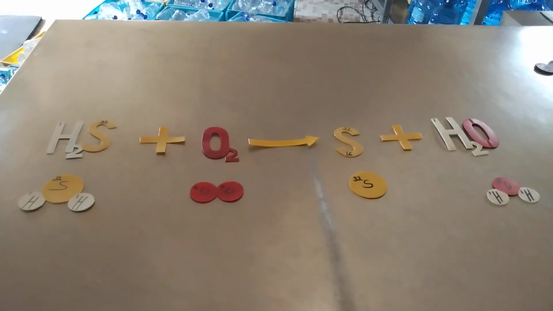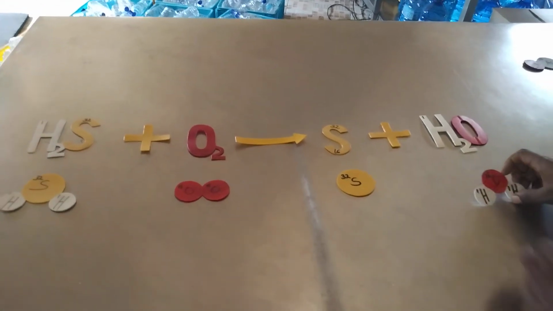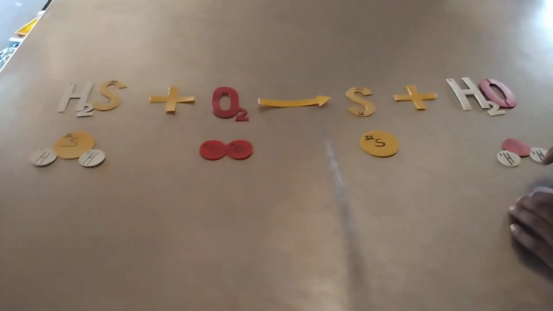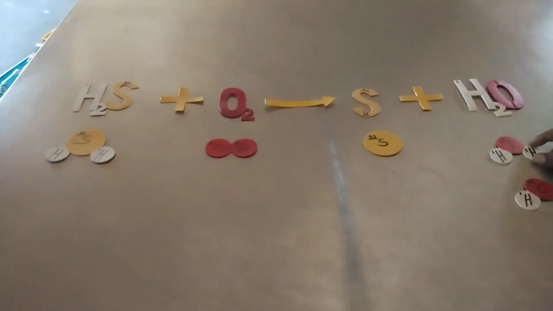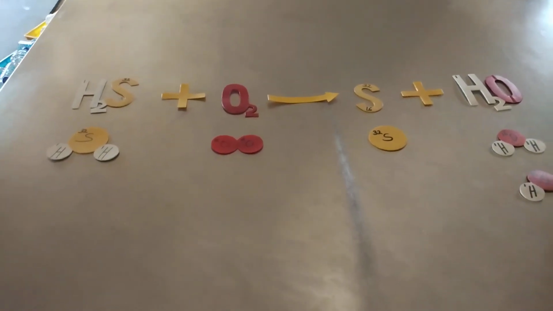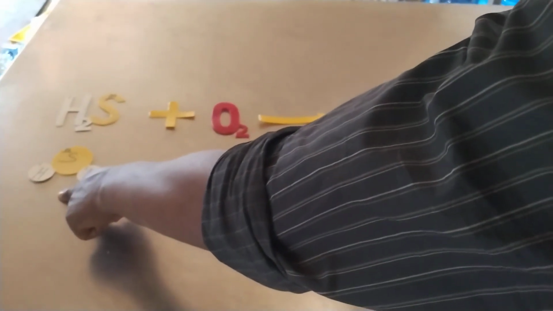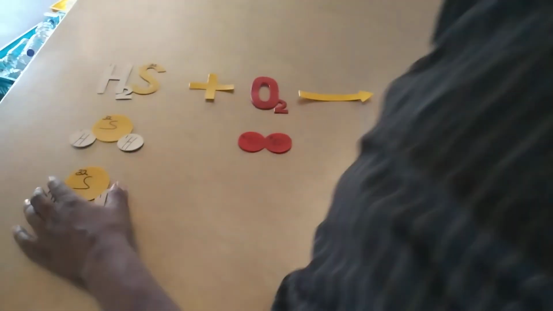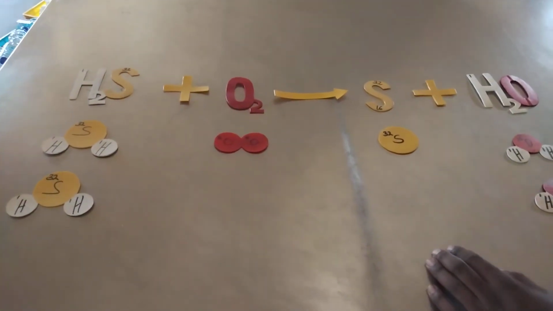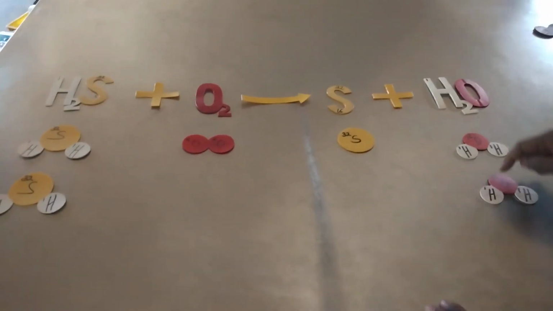So what we do is that now we are going to try to make them 2. And by trying to make them 2, the only thing we can do is by adding a whole molecule of water. So see, now we make them 1, 2. Now you realize by doing that, we have also added extra 2 atoms of hydrogen. So we need to add 2 atoms of hydrogen on this side. The only way we can do that is by adding a whole molecule of hydrogen sulfide. So now we have 1, 2, 3, 4, and 1, 2, 3, 4 hydrogen atoms.